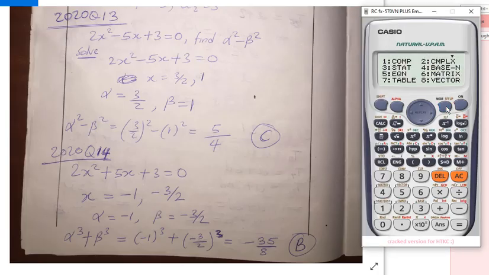So press mode 5, right? Then 3 is for quadratic equation. You can see that. So your a here is 2 because that's the coefficient of s squared. Your b is 5, the coefficient of x, and your constant is 3. So it's equal to, press it again.